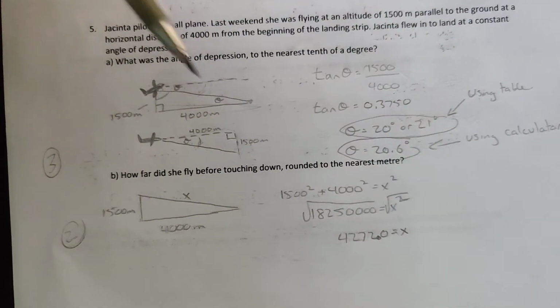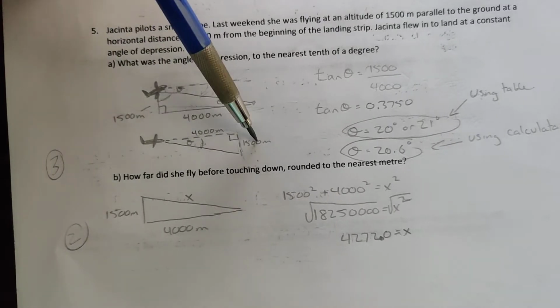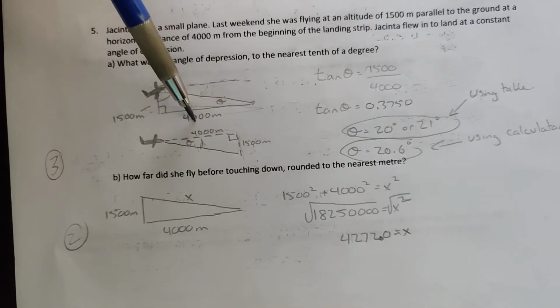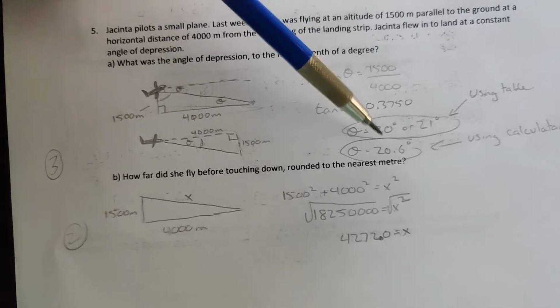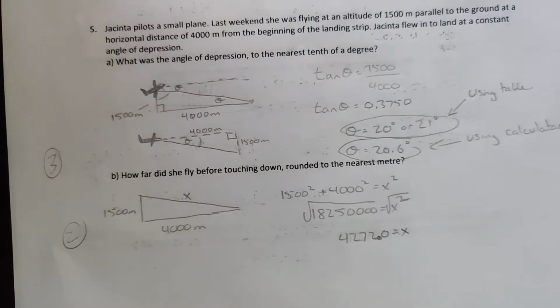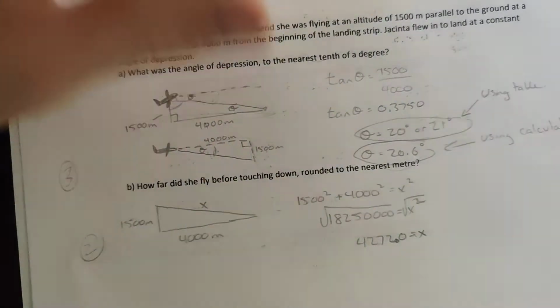Either case, you have the tan of theta is the opposite, 1,500, over the adjacent, 4,000, and then you work that out. If you were using the table, you probably would have got 20 or 21, and then the calculator method, where you got to the nearest tenth of a degree, is 20.6. 3 marks for that part.